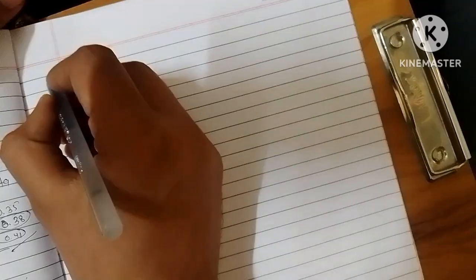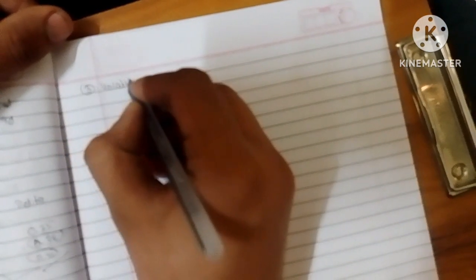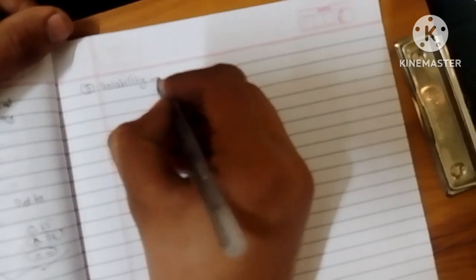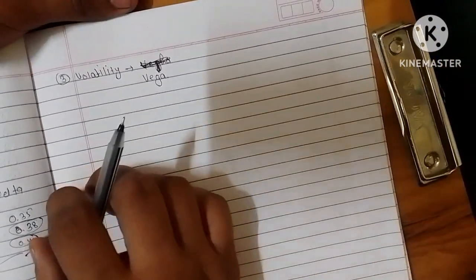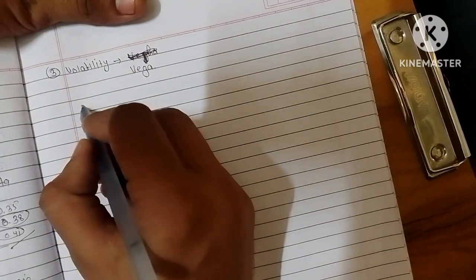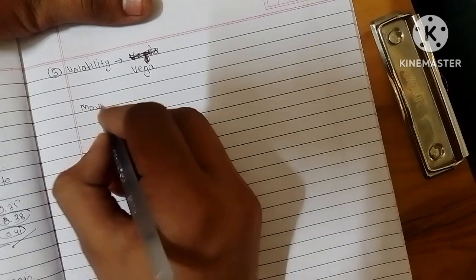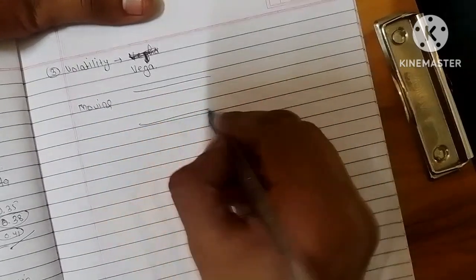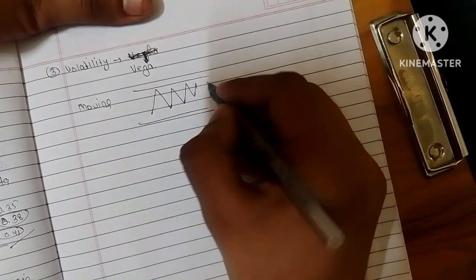Vega. The third one is volatility, and it is measured by Vega. The stock movement is measured by Vega.